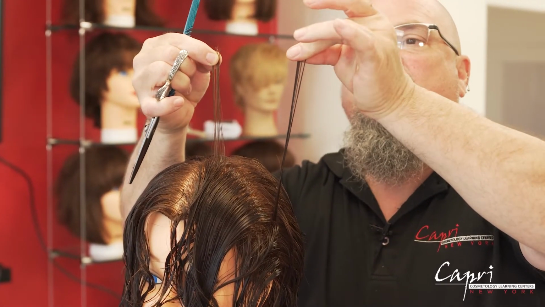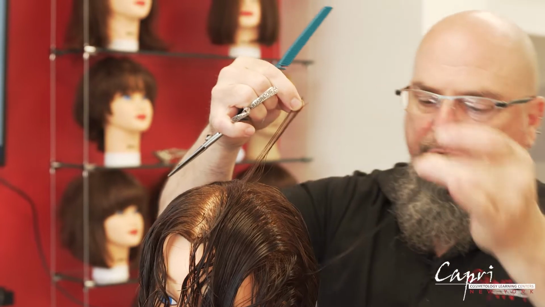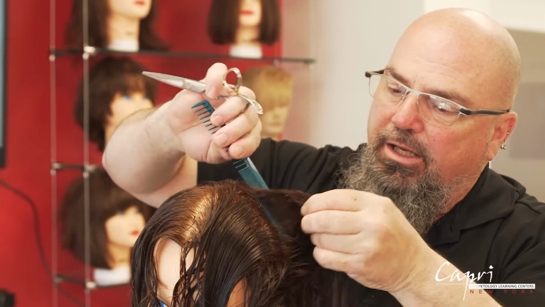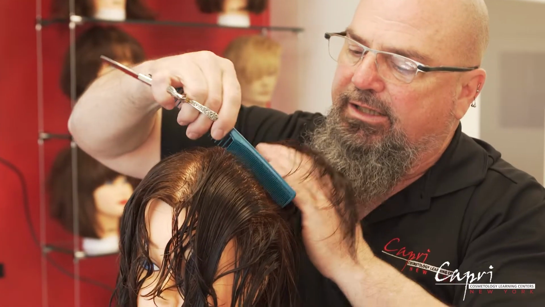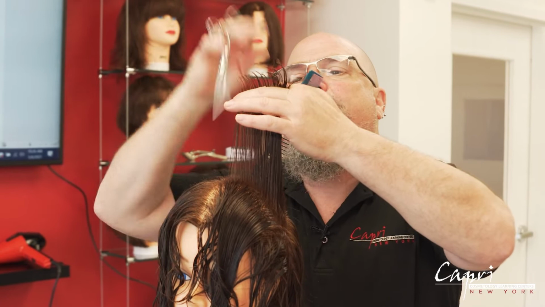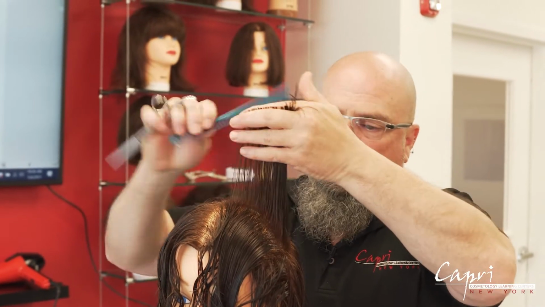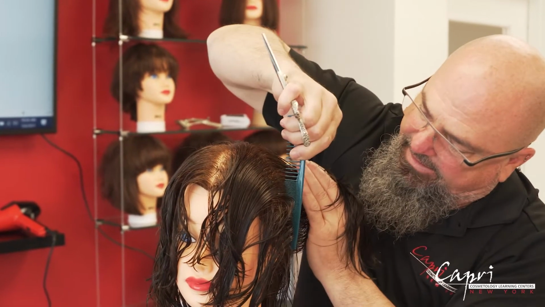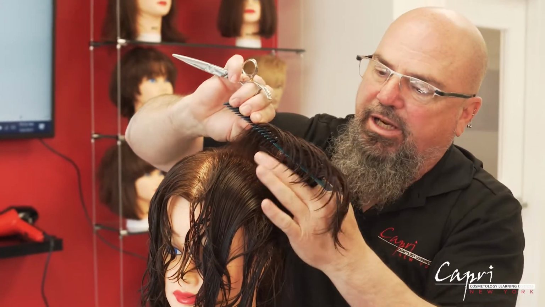And we're very close, you can see, so I have to be careful not to accidentally cut any length off that haircut, because remember, if I was in the salon, I would have already cut that length, and I don't want to lose any of that length. So we're going to come straight up. There's my guideline. Take this hair from the side here, bring it up.